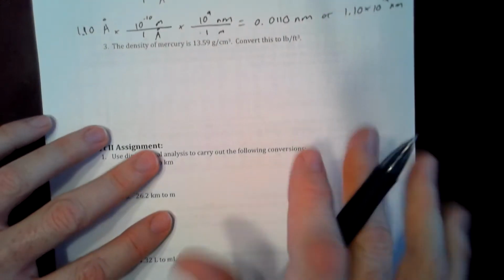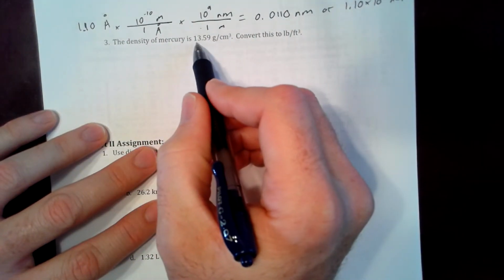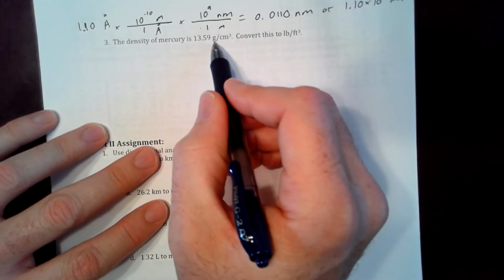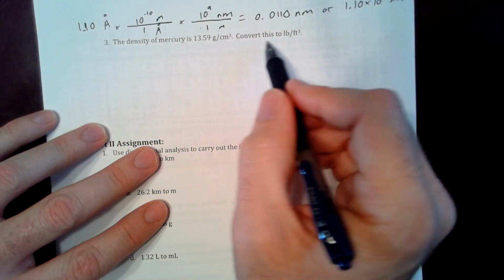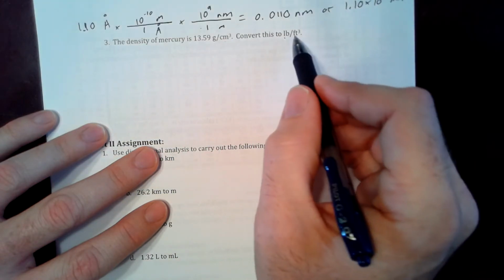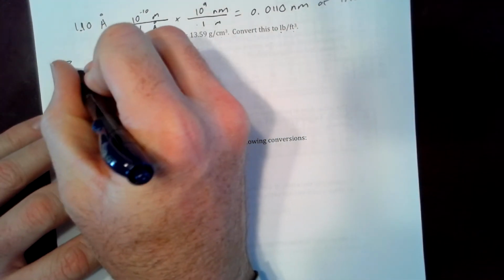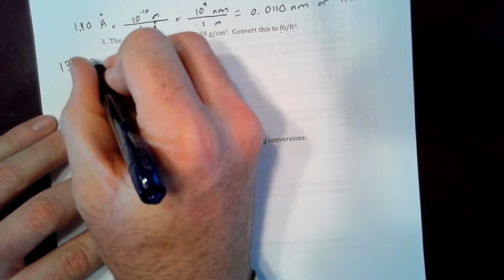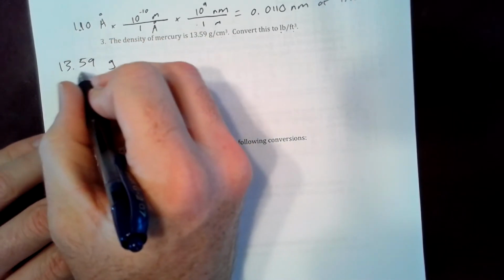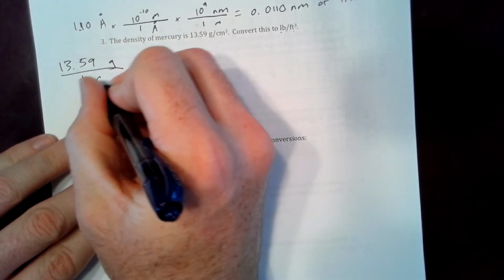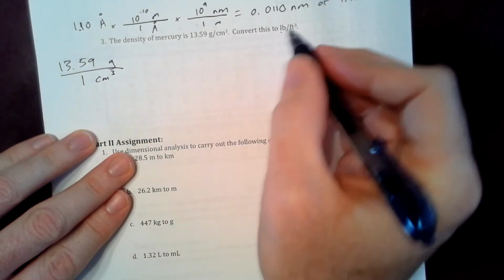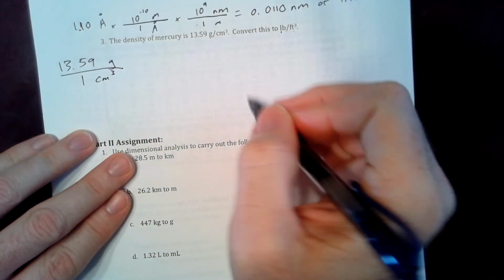Well, too much. The density of mercury is 13.59 grams per centimeter cubed. Convert this to pounds per feet cubed. Okay. So if we have 13.59 grams per 1 centimeter cubed, let's convert grams into pounds first.